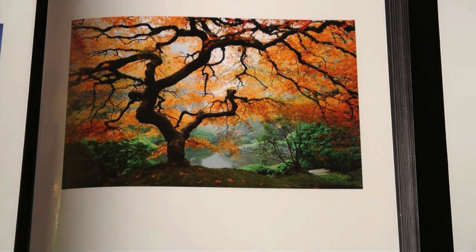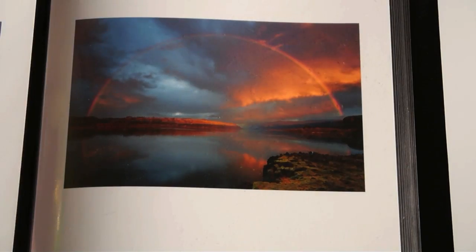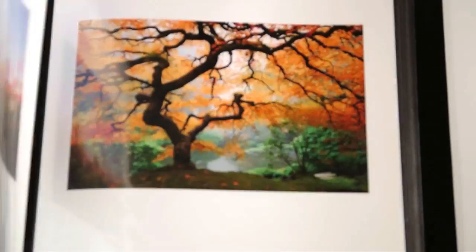Okay, so that's part 2, and hopefully that's helping people think about landscape photography. There may be a part 3 if I can think of all the things I forgot to talk about in parts 1 and 2.